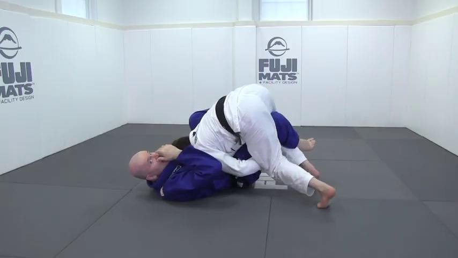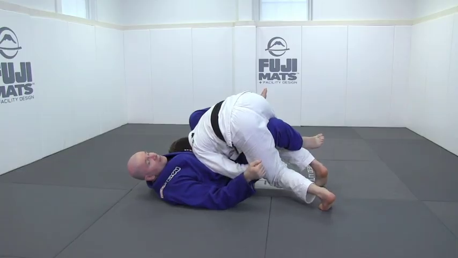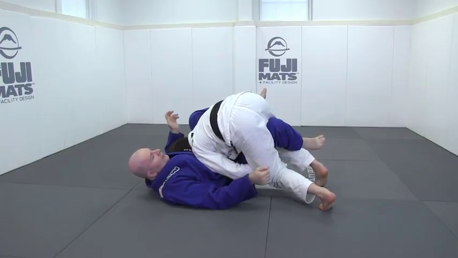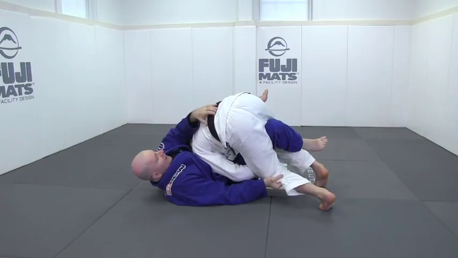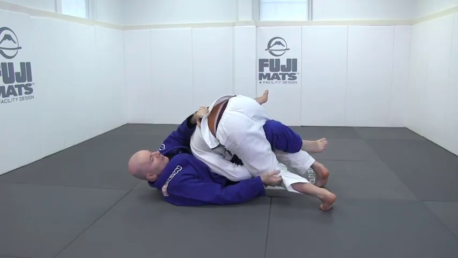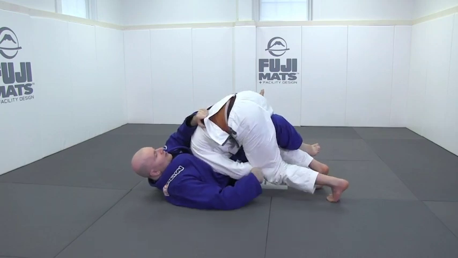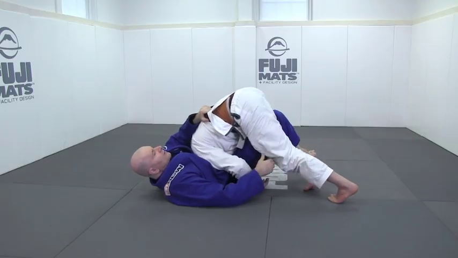When we see things have gone this far into the guard pass, an excellent late defense to the over-under guard pass is a roll through, where we get a grip here on our training partner's gi pants, and at the same time, we get a grip here on our training partner's belt. As I contest the gi pants, my opponent will start walking further and further into the pass. We're going to make a switch onto our training partner's sleeve. Now, just move your leg a little bit.